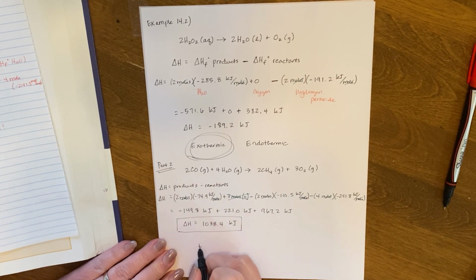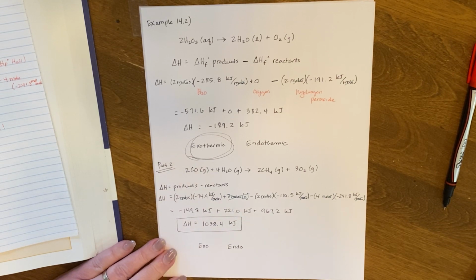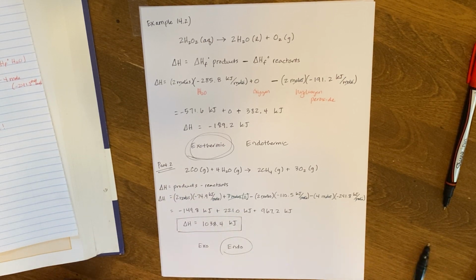Again, exo or endothermic? Well, my delta H is positive, which means that I'm gaining potential energy. If I'm gaining potential energy, it's an endothermic reaction.